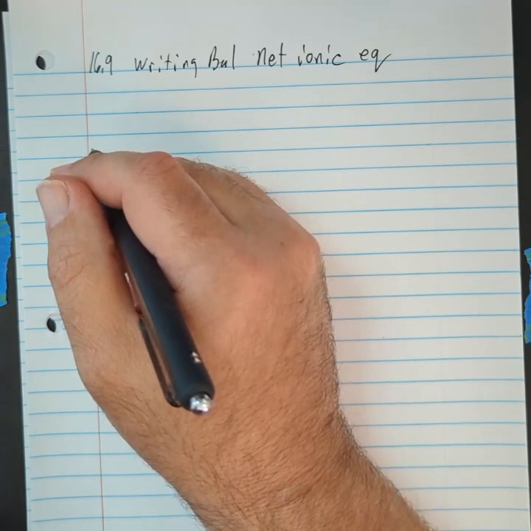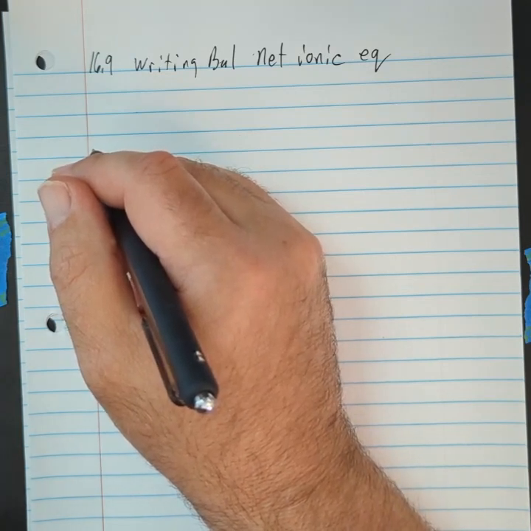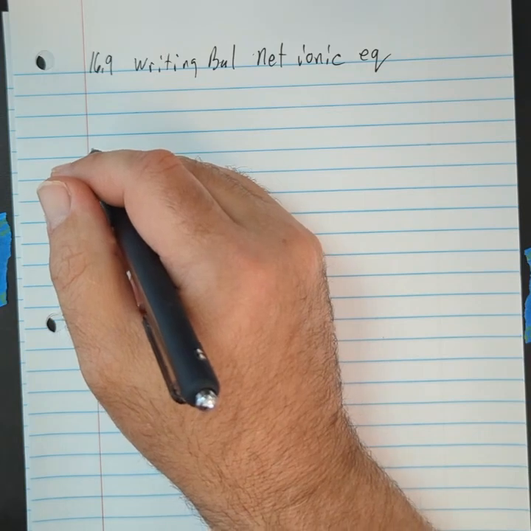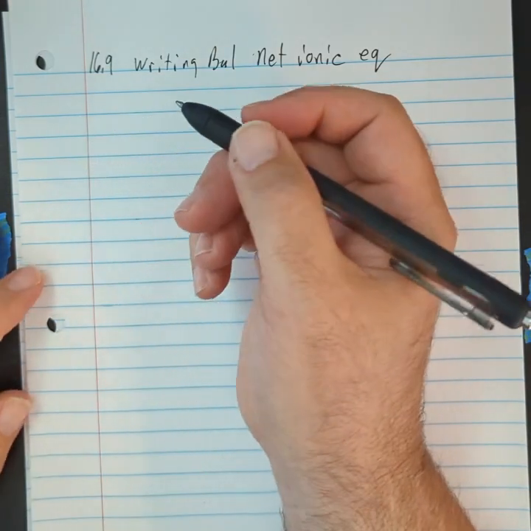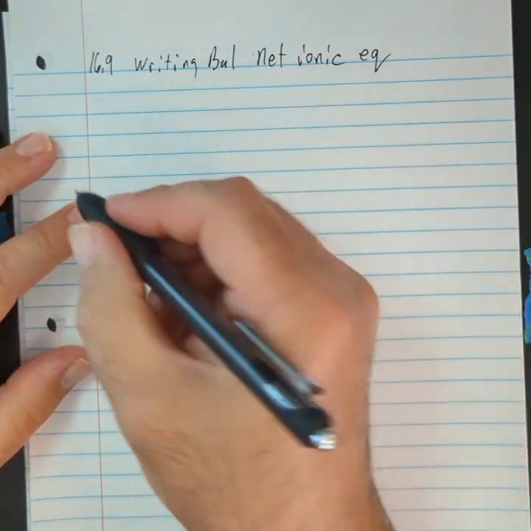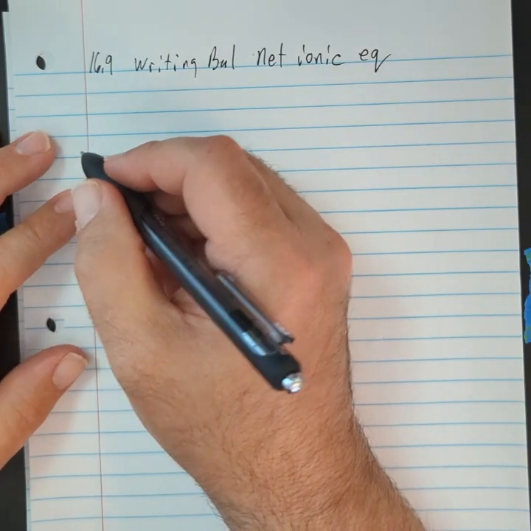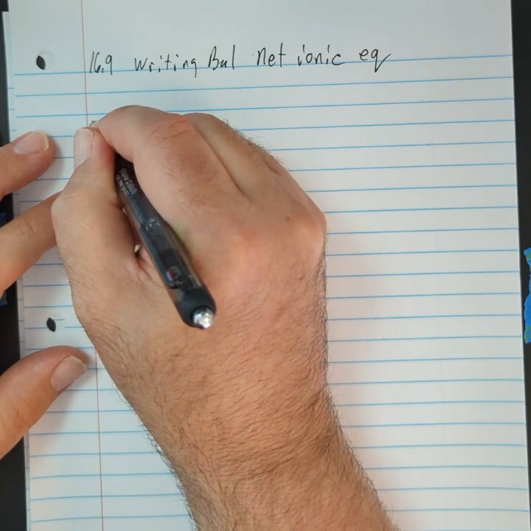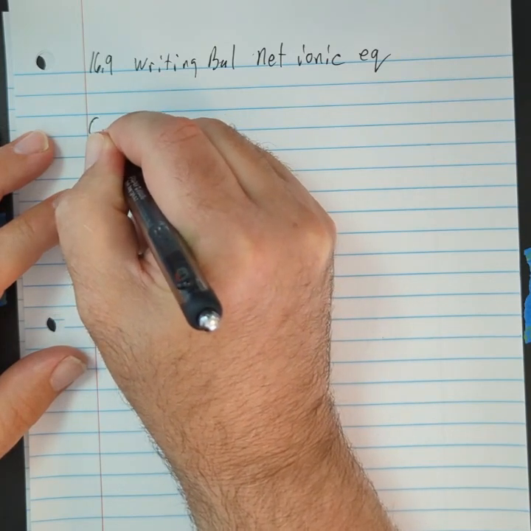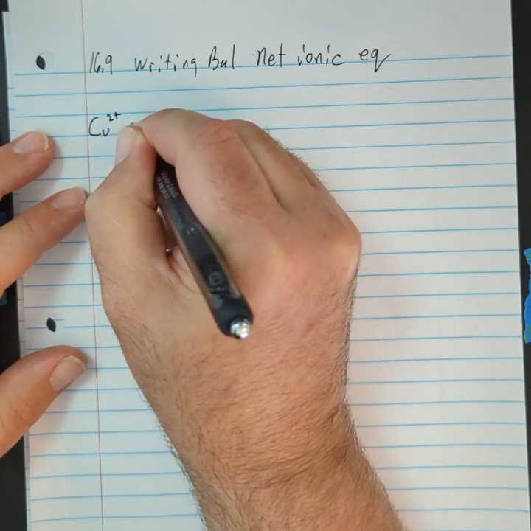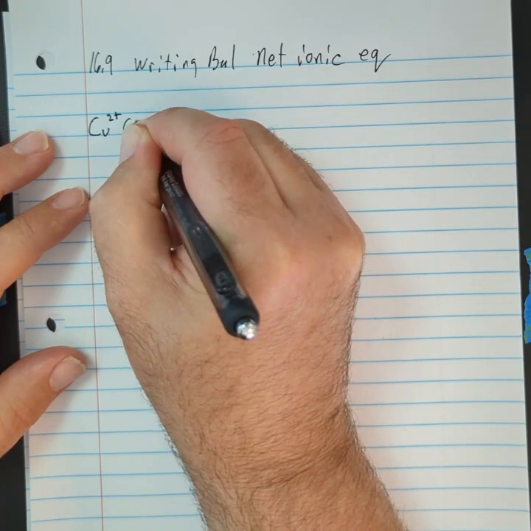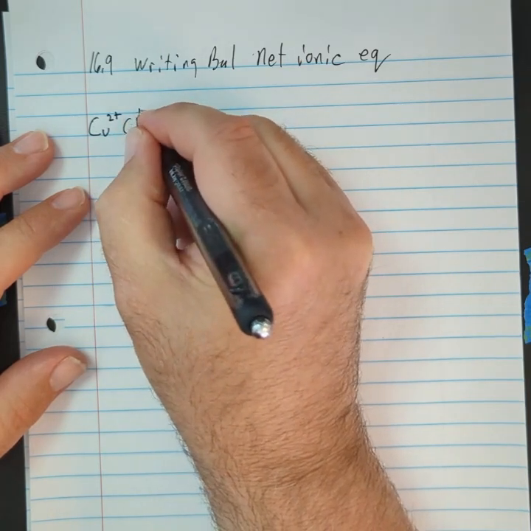Okay, so we're going to write and balance the molecular equation first, making sure the formulas are correct. All right, so they give us a word problem. So it says things like aqueous copper(II) chloride. So we know that the copper(II) is a 2 plus. We know that chlorine is a 1 minus.